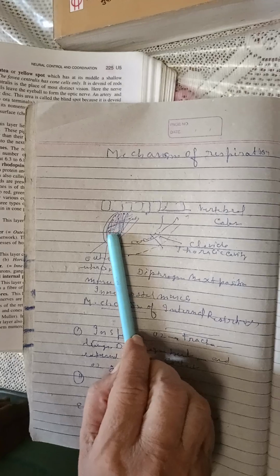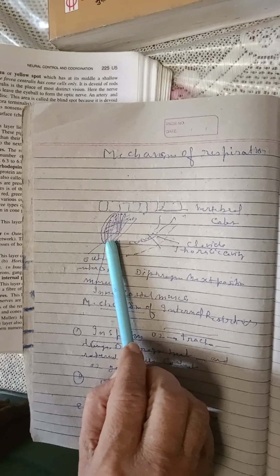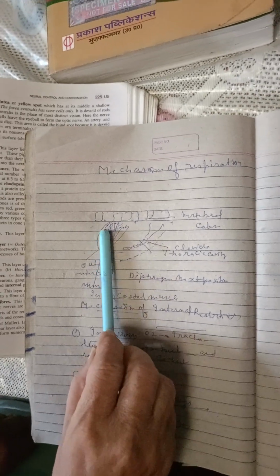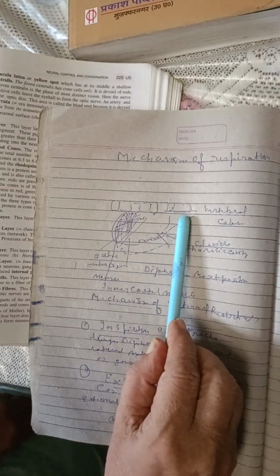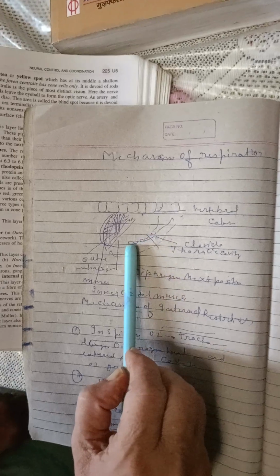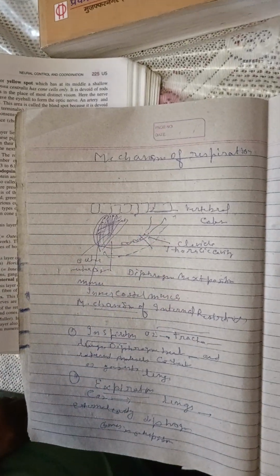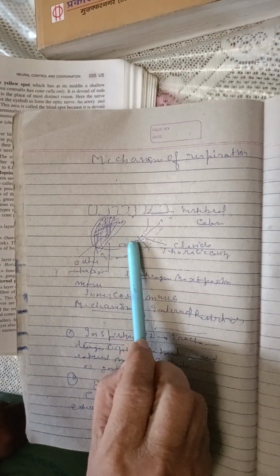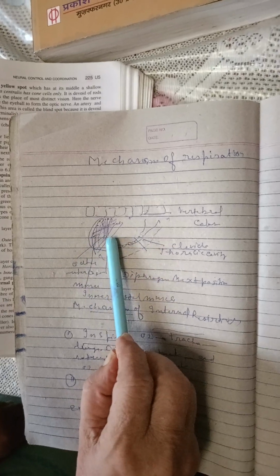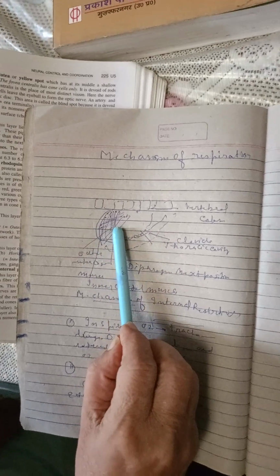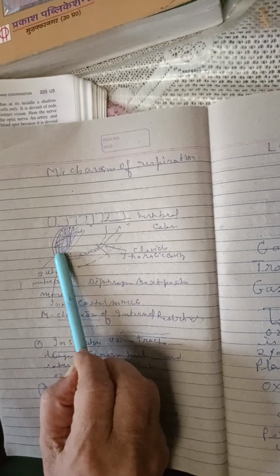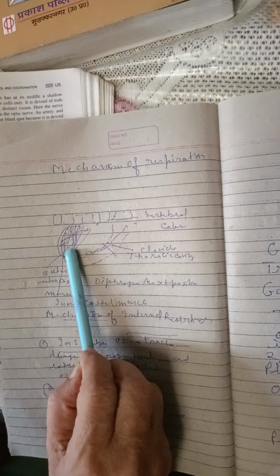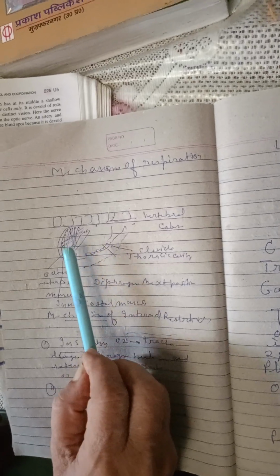This diaphragm, in the first position it is in a former position, but when respiration takes place, then it is extended and the portion of the thoracic cavity increases. In the thoracic cavity, there are clavicles. In between, two muscles are found, inner and outer.